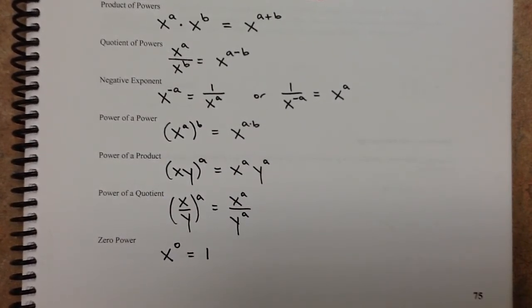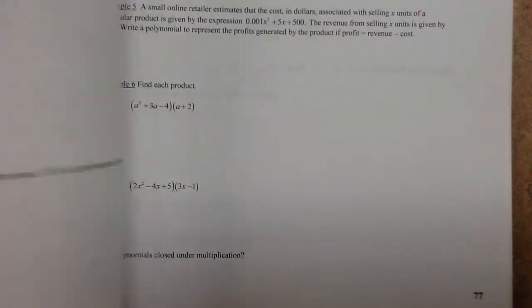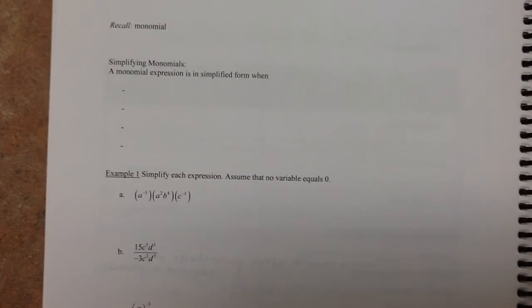Okay, so those are your properties. We're going to work with all of those on the next page and run through some examples. I reminded you guys on the previous page, but remember that a monomial is either a number, a variable, or an expression.